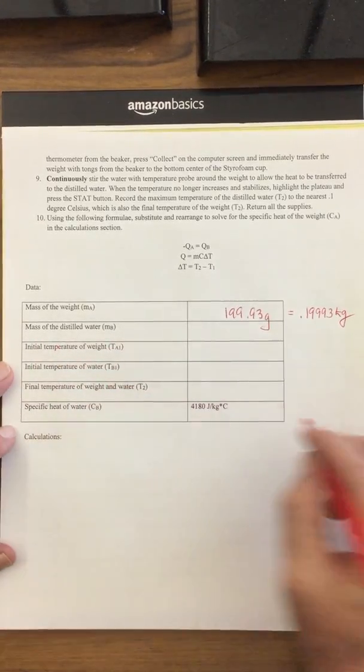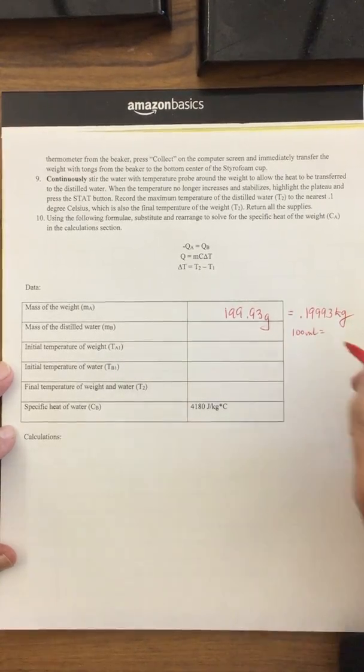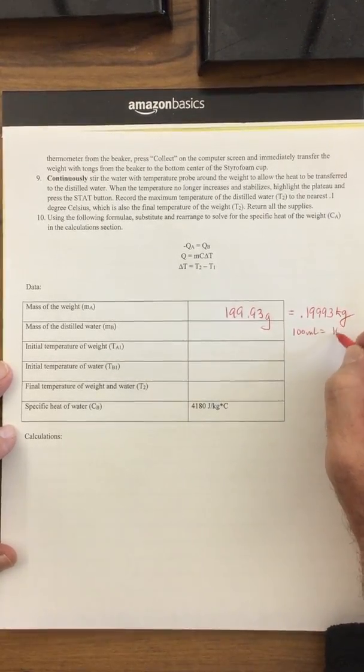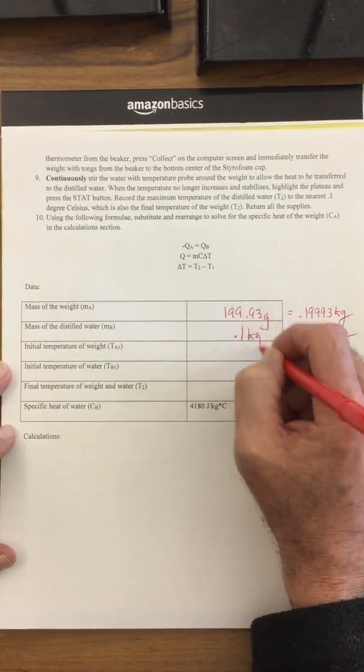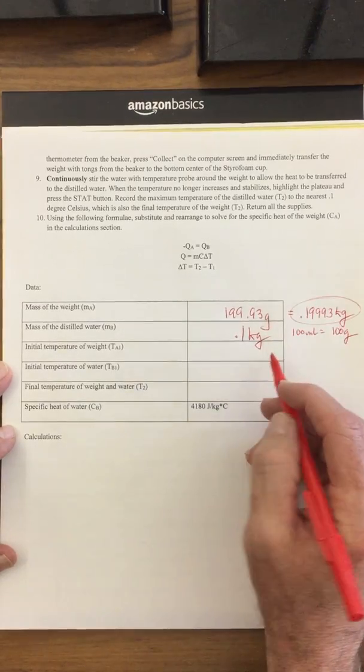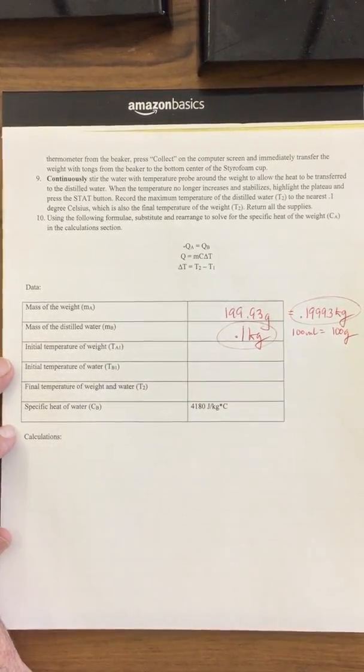If you remember, the mass of distilled water, we had 100 milliliters, which equals 100 grams, but in kilograms, that's 0.1 kilograms. So that's the mass of our weight, and this is the mass of the water.